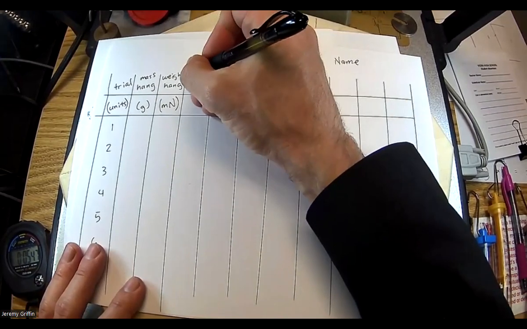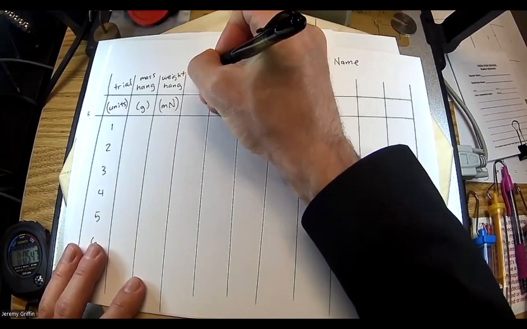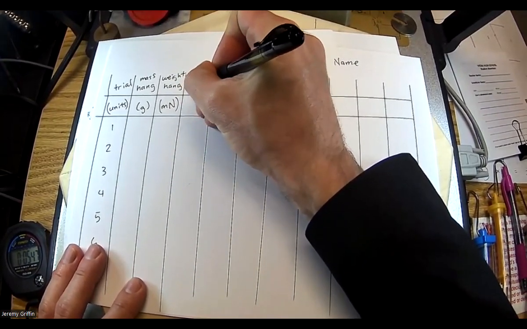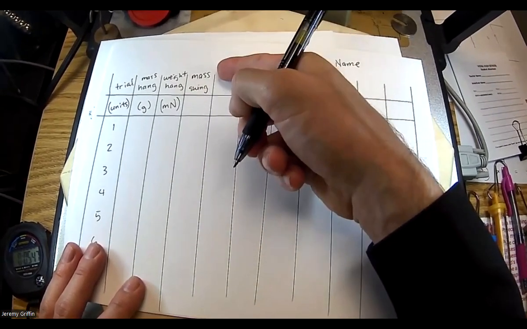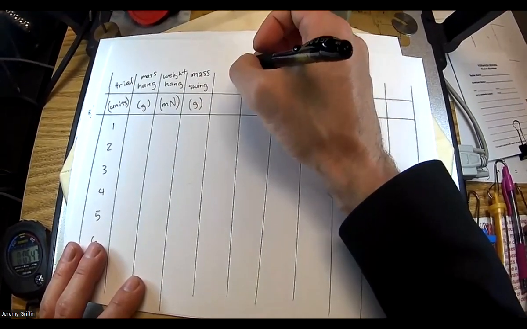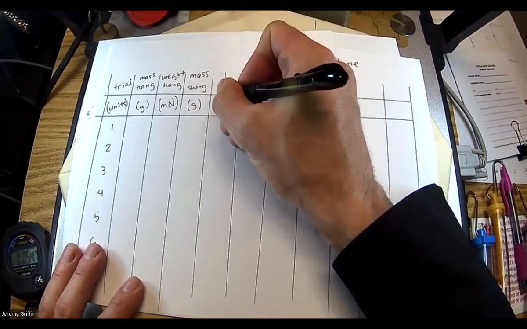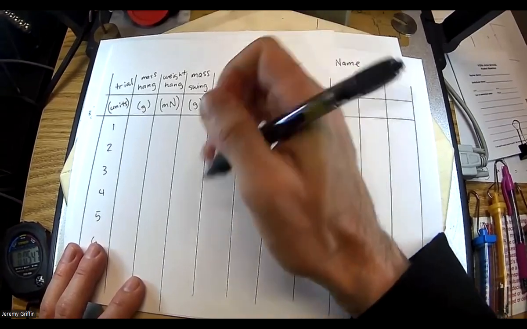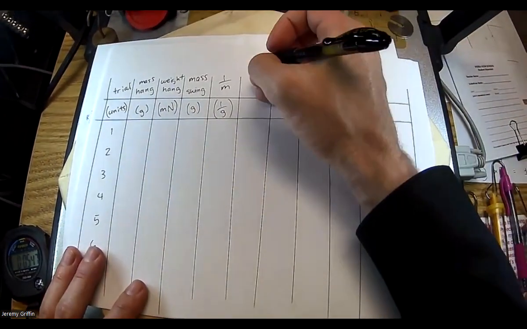Another variable we have on the board is the mass that's swinging. If I ever just say mass out of context for this lab, I'm probably talking about the one that's swinging, because I care about that mass. That could be in just grams. Let's do 1 over the mass, 1 over grams. That may or may not be relevant depending on what setup we got.